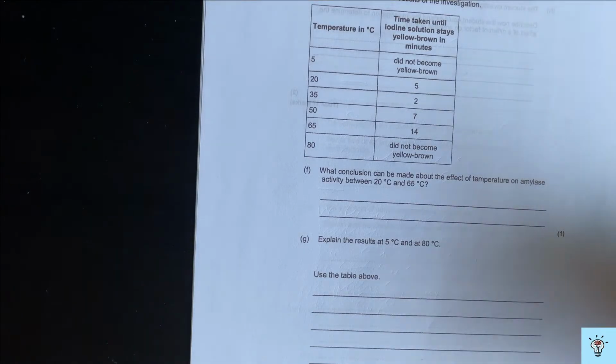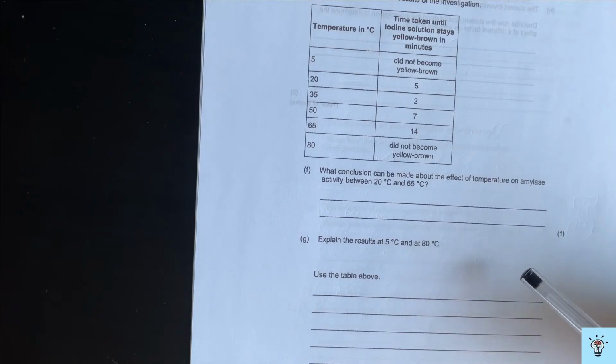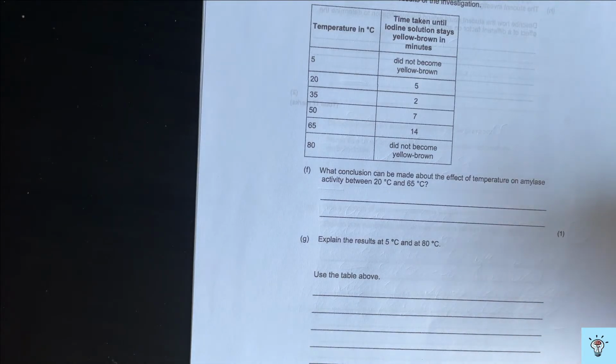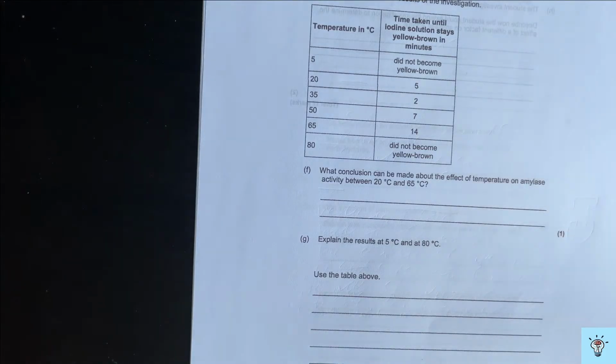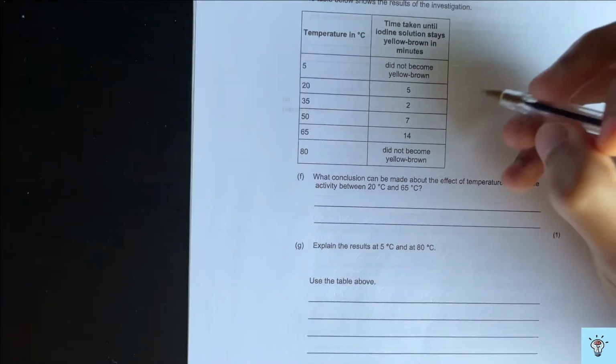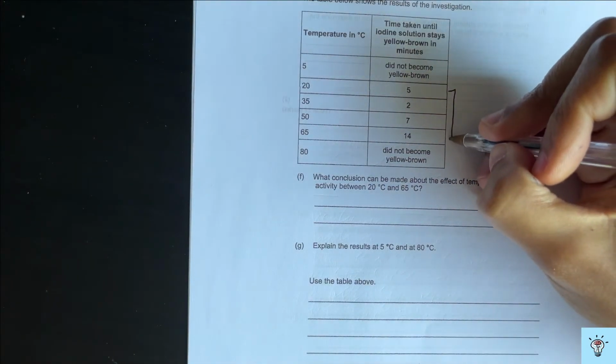So, our first question is going to be, what conclusion can be made from the effects of temperature on amylase activity between 20 and 65 degrees Celsius? So this is going to be between this bit here.